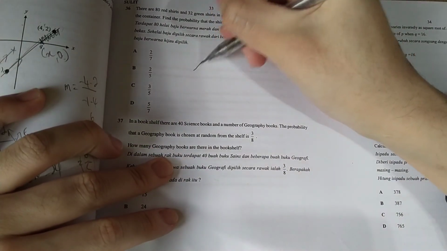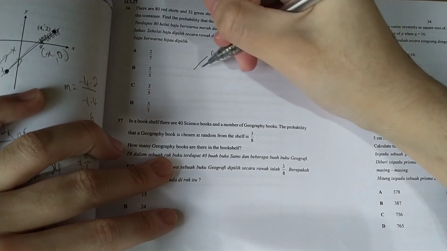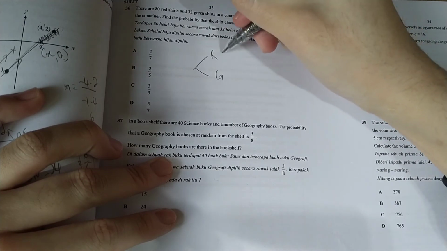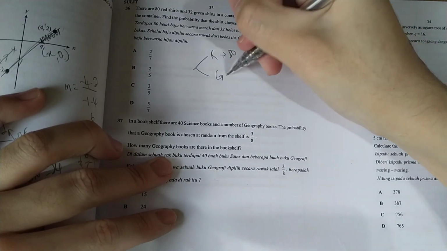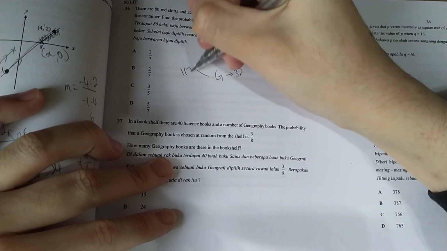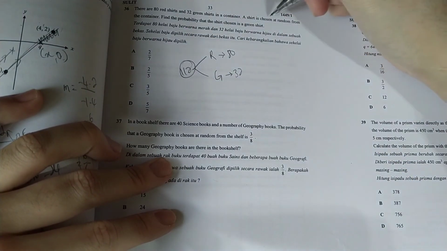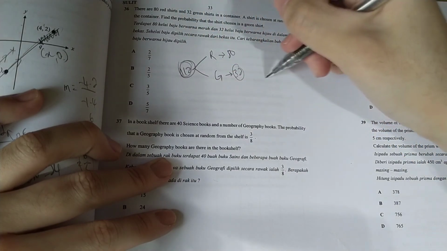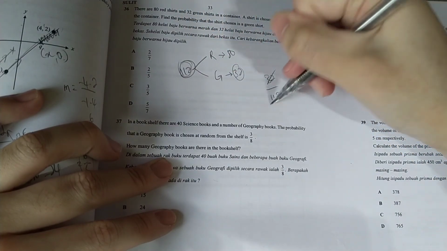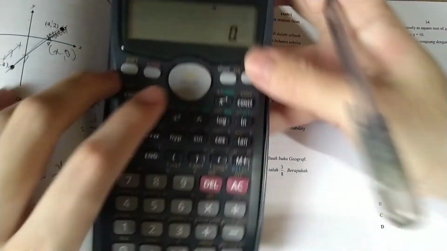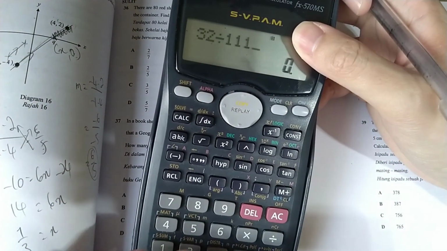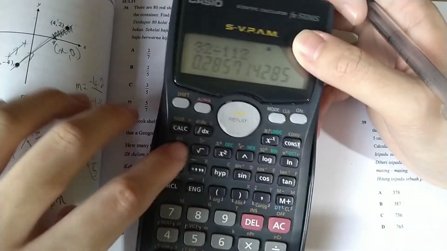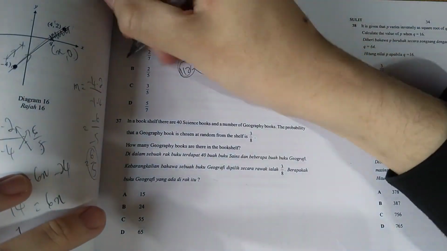36. There are 80 red shirts and 32 green shirts in a container. So there's a container and there's a red shirt and a green shirt. So how many red shirts? 80. How many green shirts? 32. So in total there are 112. A shirt is chosen at random from the container. Find the probability that the shirt chosen is a green shirt. 32 over 112. And when you simplify it is what? Just use your calculator to help you simplify. Just press 32 divide 112 and then press ABC. So the answer is A, 2/7.